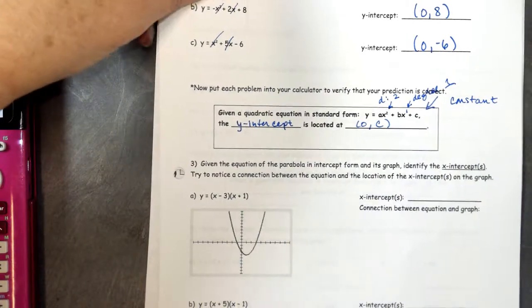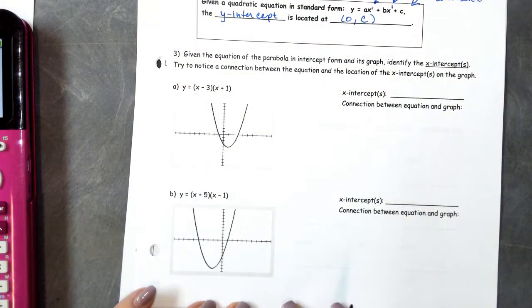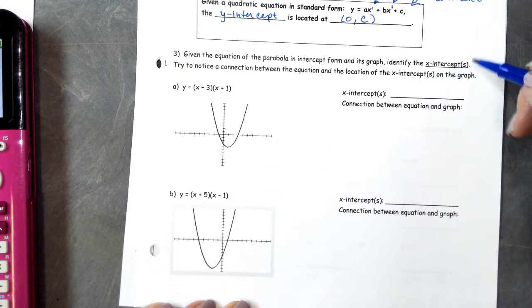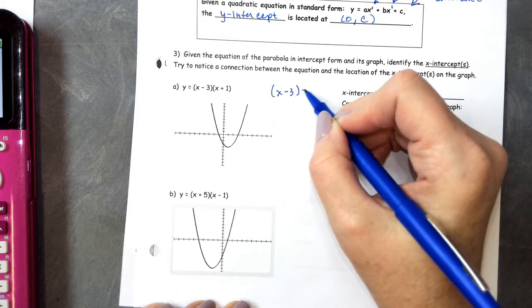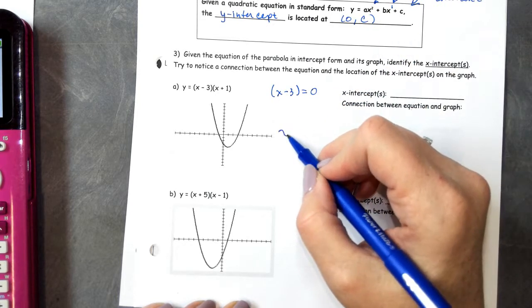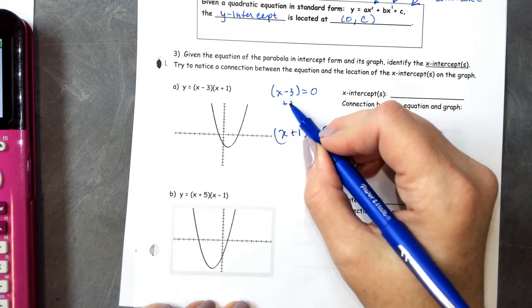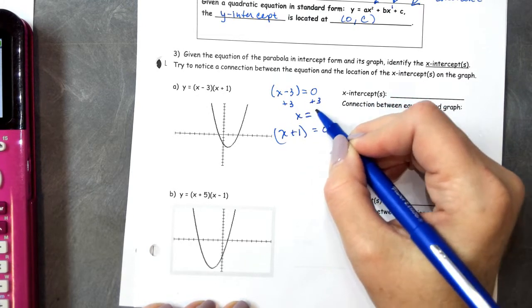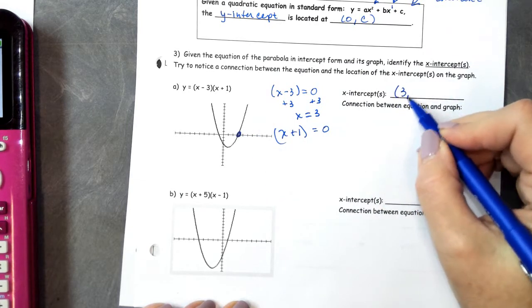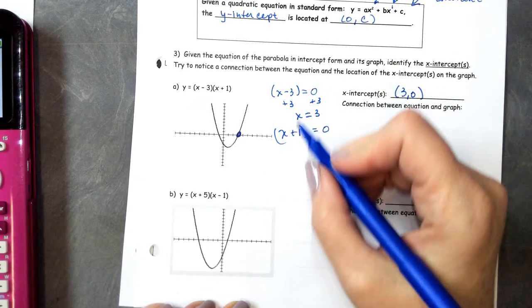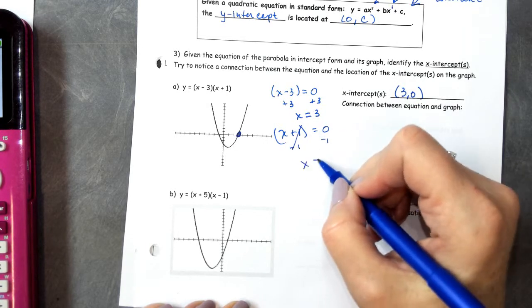All right, number 3, given the equation of a parabola in intercept form and its graph, identify the x-intercept. So this is an intercept form. So in class, I would set each one equal to 0. So add 3, add 3. So x equals 3. 1, 2, 3. And minus 1, minus 1. X equals negative 1.